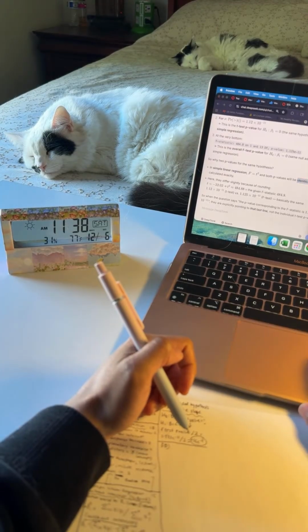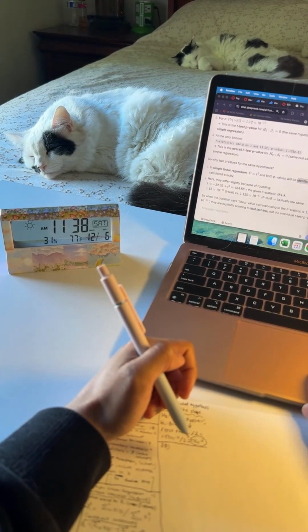Alright, what proportion of the variability in porosity can be explained using the regression model?